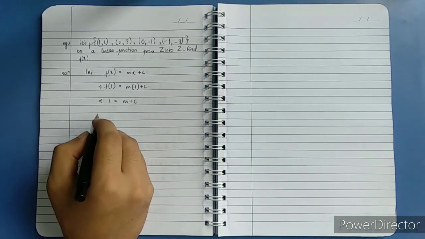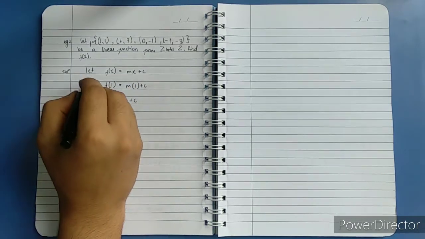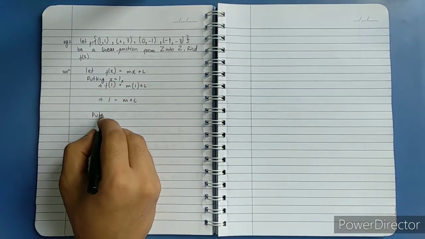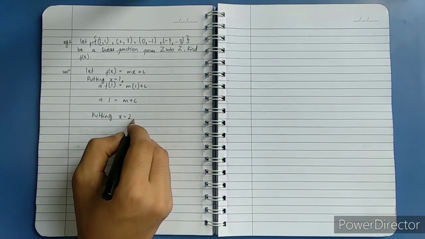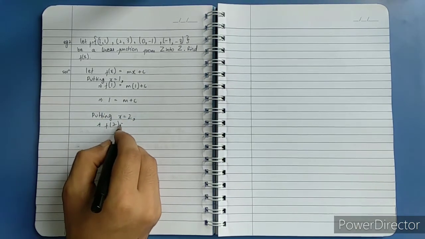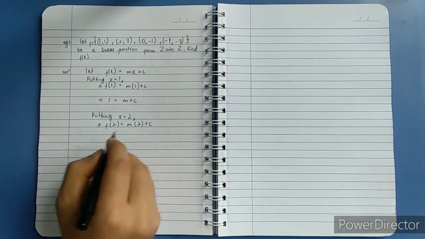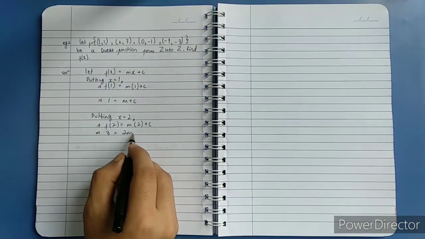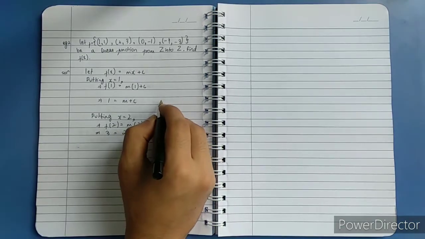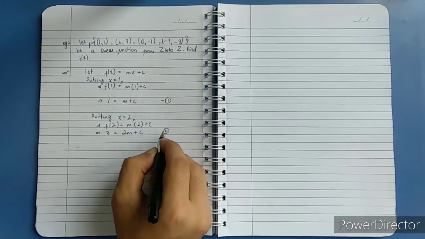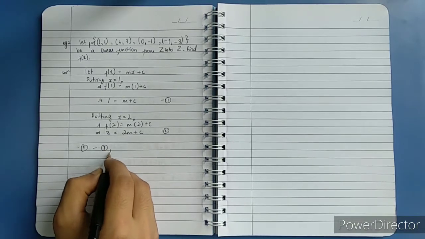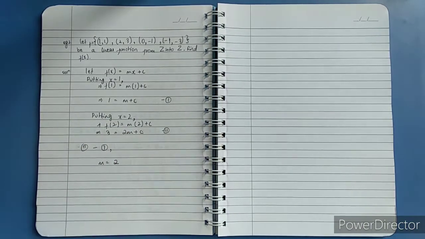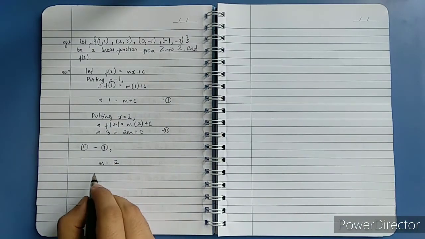Now putting x equals 2, f(2) will be equal to m into 2 plus c, and f(2) is basically 3, so 3 equals 2m plus c. We take the first as equation 1 and this as equation 2. Equation 2 minus equation 1: c minus c cancels out, 2m minus m is m, 3 minus 1 is 2. So m is equal to 2.